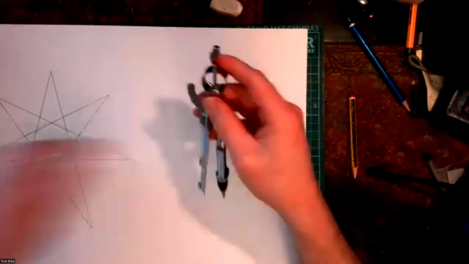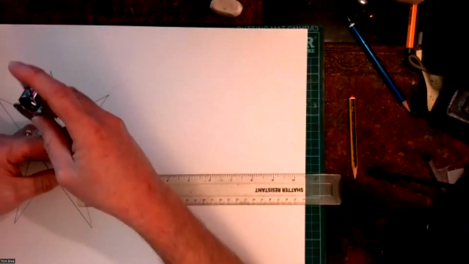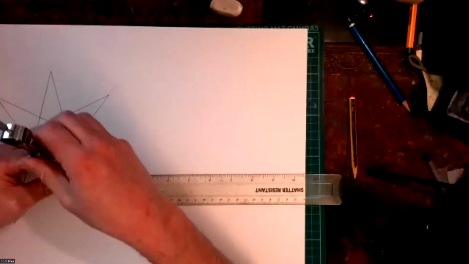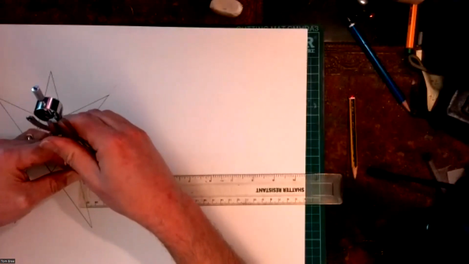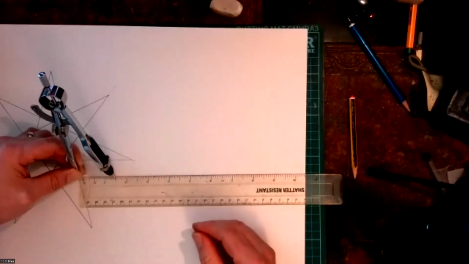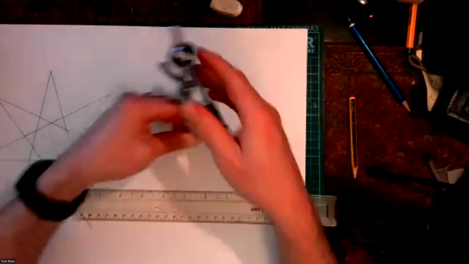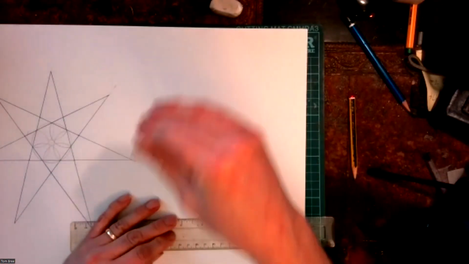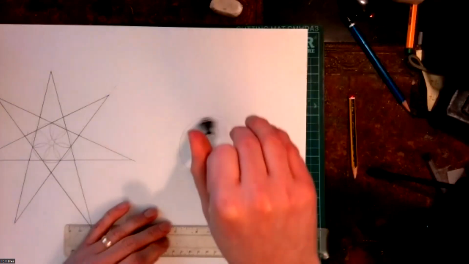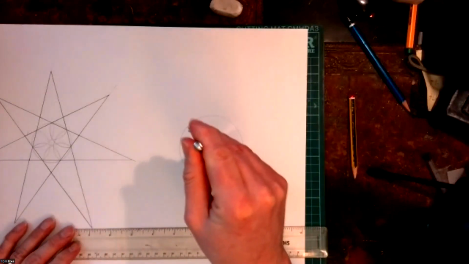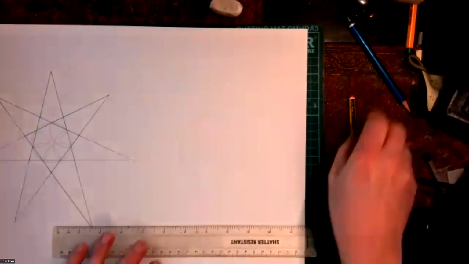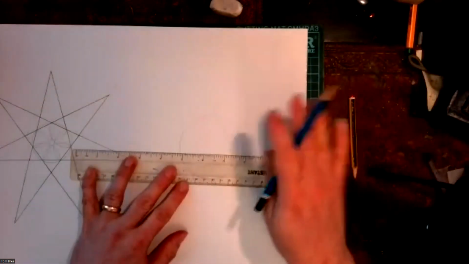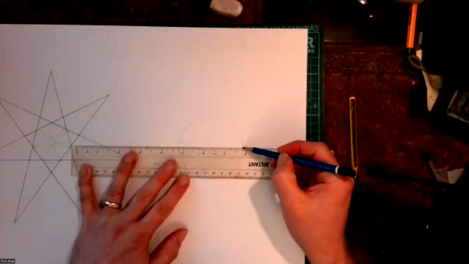And the radial measurements that I'm going to use is back to 1.5 inches. Now we're going to go through the same division of the circle as what we did for the 4.